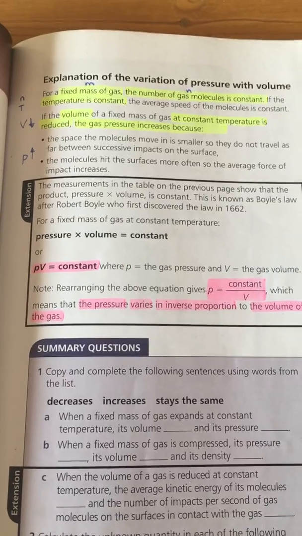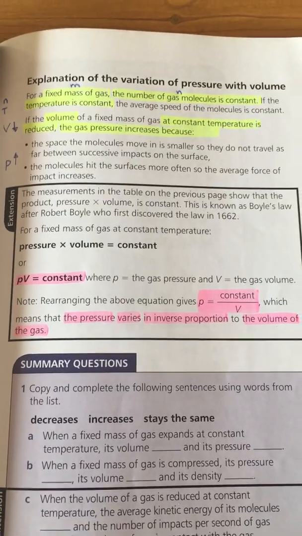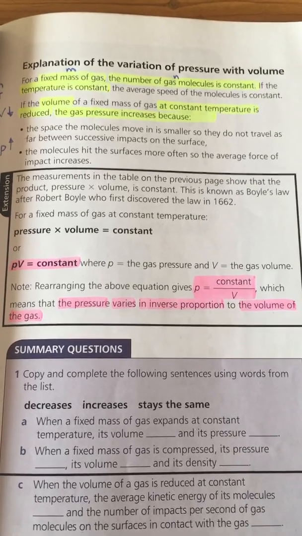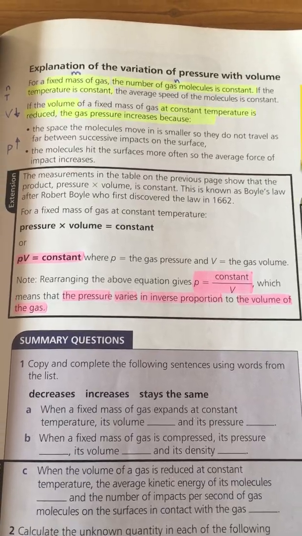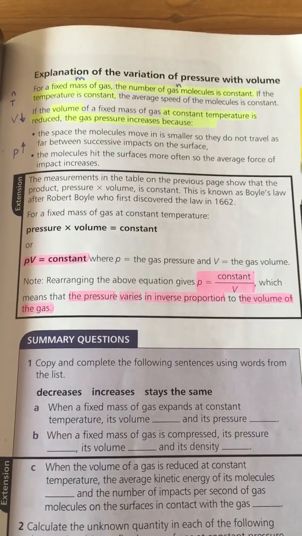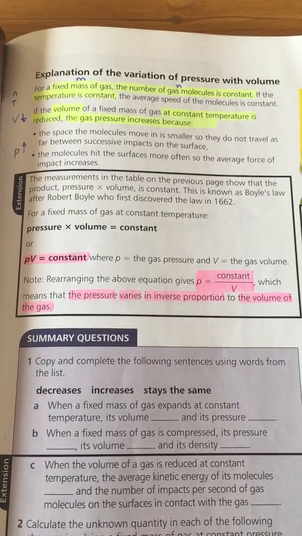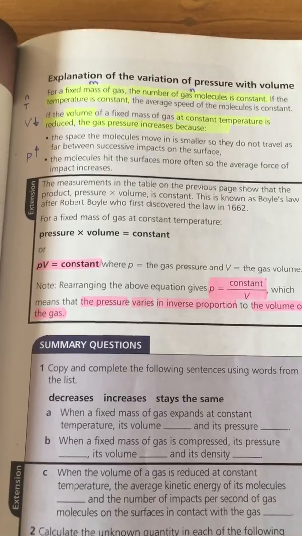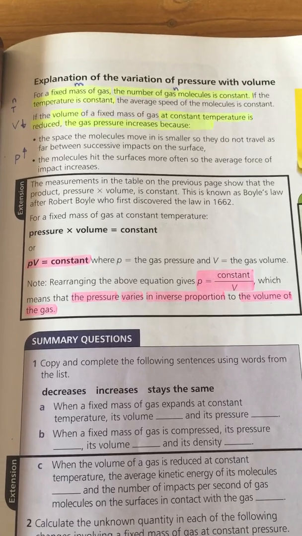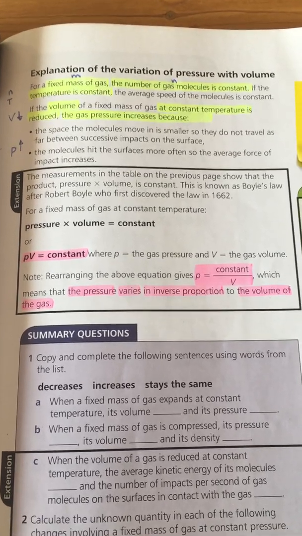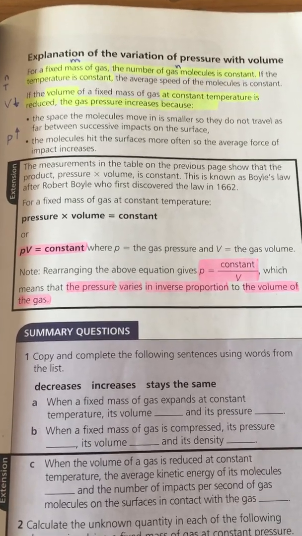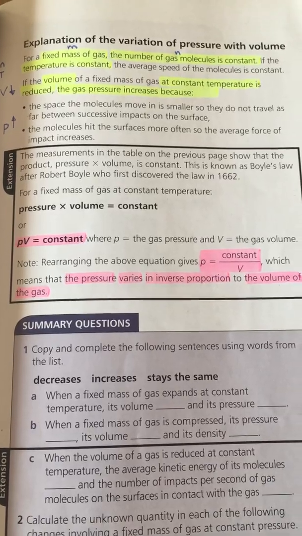Then the last bullet point says that molecules hit the surfaces more often, so the average force of the impact increases. So here they're talking about molecules bumping first into each other and then into the wall. So I hope this shows you the relationship between the volume and the pressure when the temperature is the same and the amount of molecules stays the same. So that's how they come to so-called Boyle's law. Pressure times volume is constant.